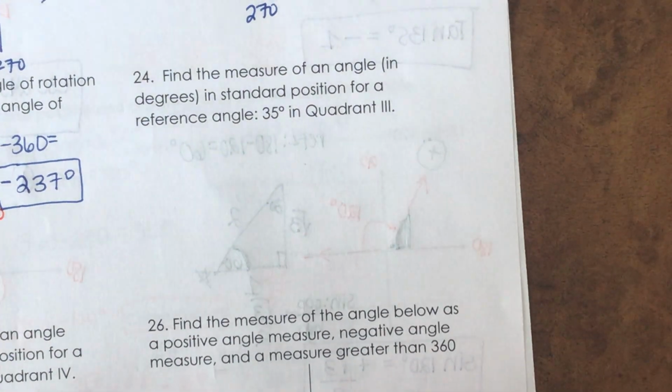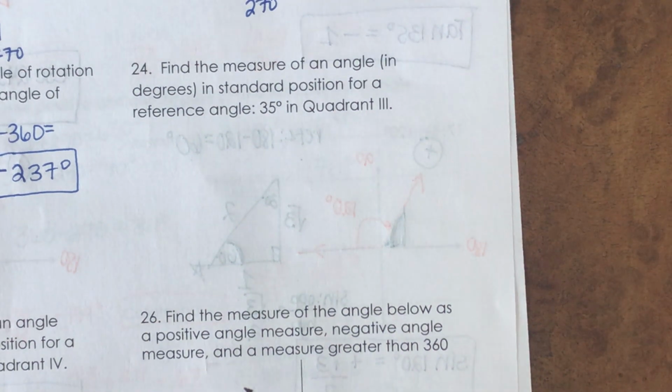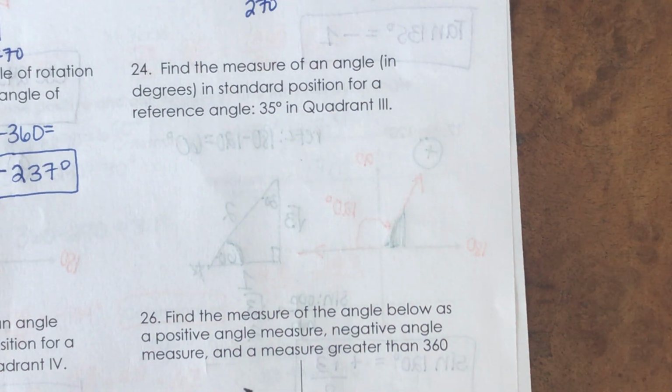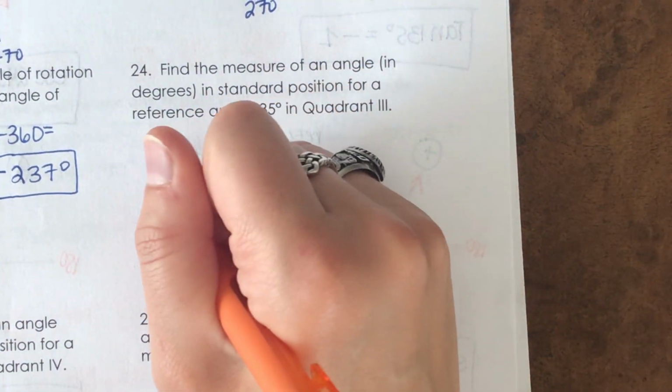All right, last few. Find the measure of an angle in degrees in standard position for a reference angle 35 degrees in quadrant 3. So I'm giving you the reference angle. I'm giving you what's left over to get you to the x-axis. I want to know what the rest of the angle is. Okay, so we're going to draw ourselves a sketch.